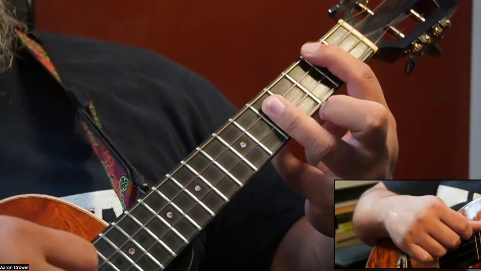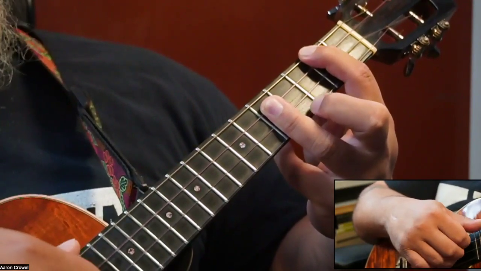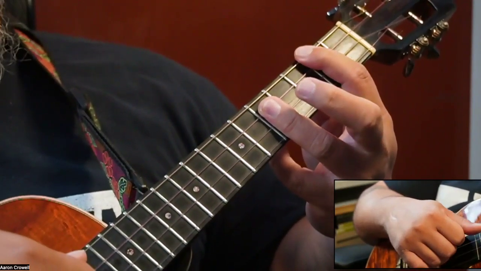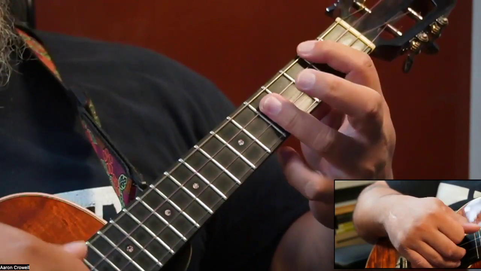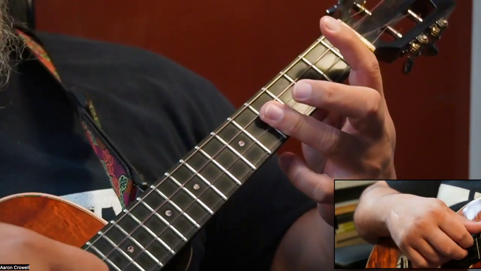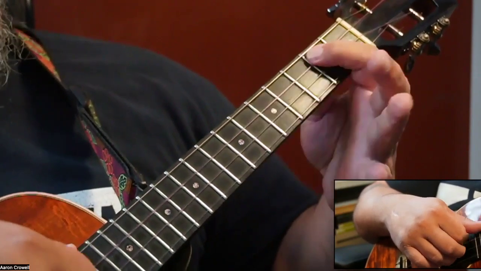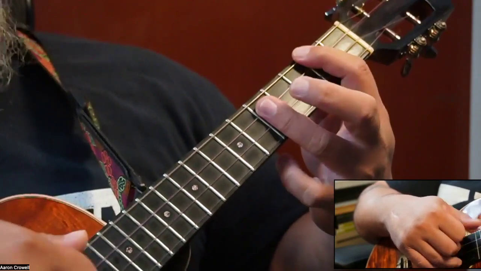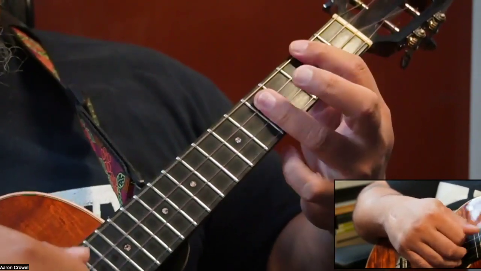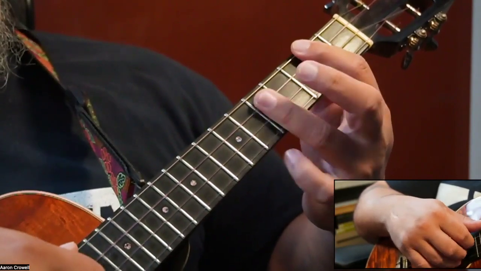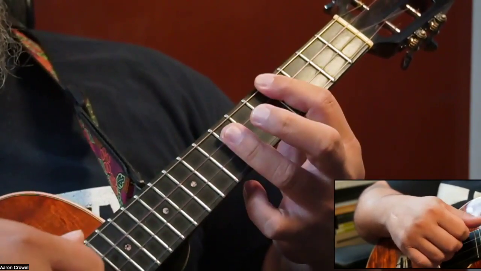I can just hold that top string. Right? That gives me D minor. Right? With no root. Or actually the root's here on the bottom, but not on the string that we're counting from. C. D minor. If I move this up a whole step, E minor.